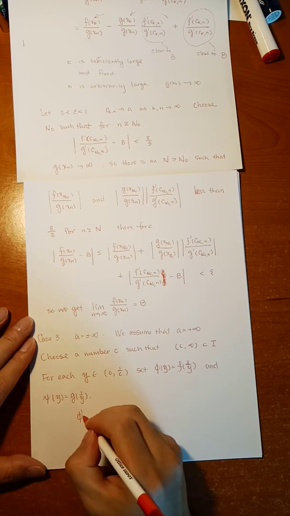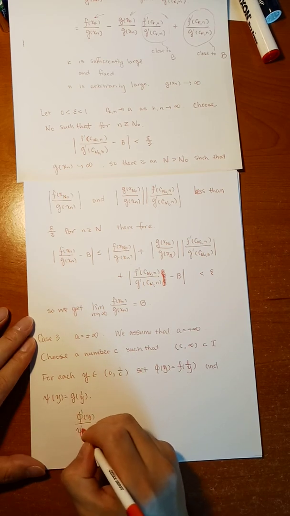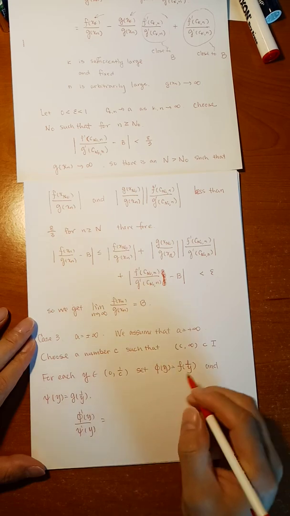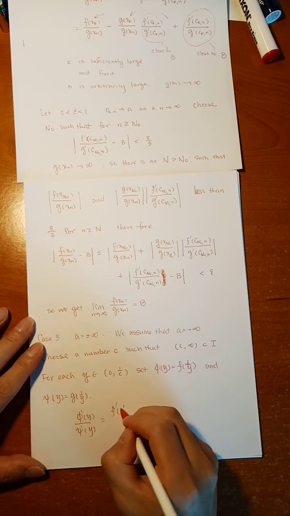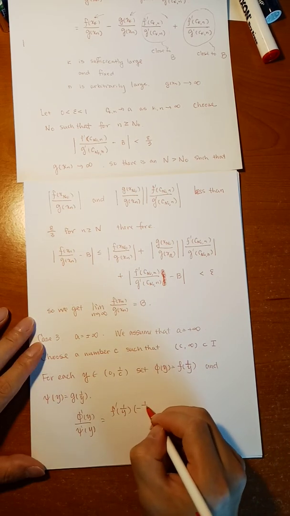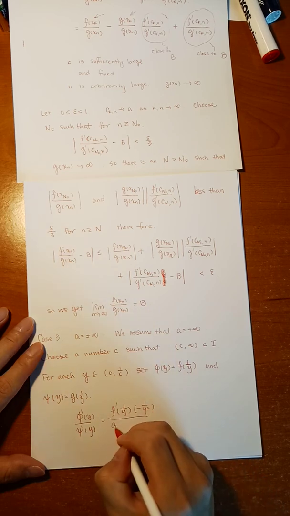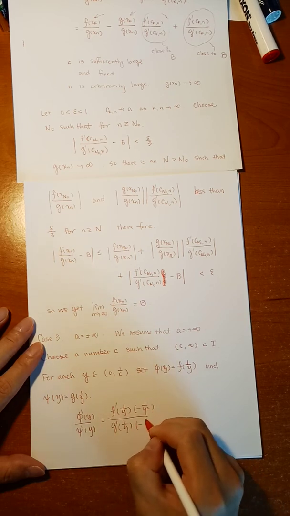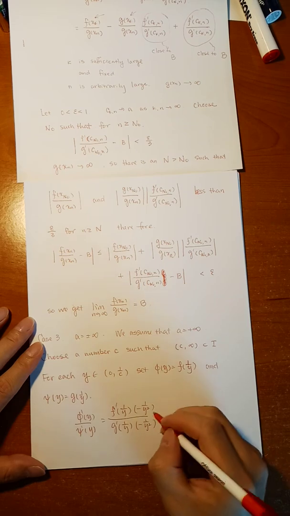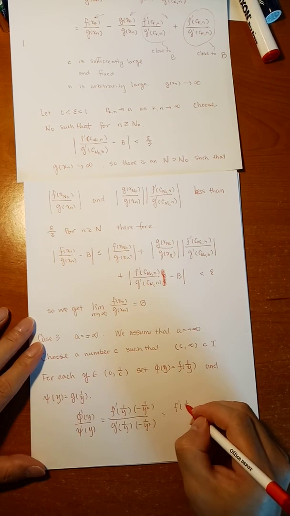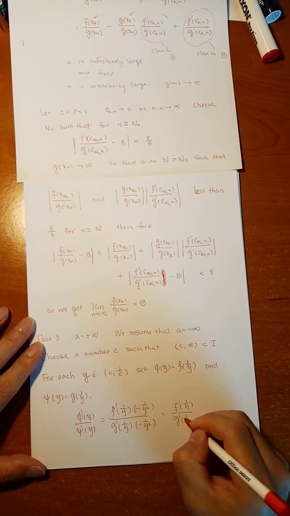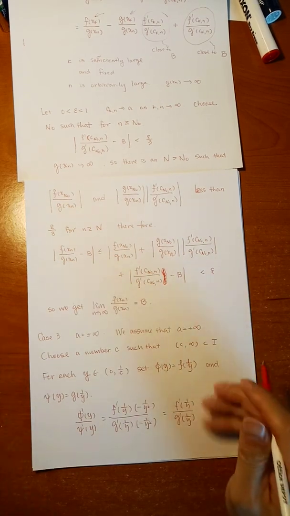Then phi prime of y and psi prime of y are equal to f prime of 1 over y times negative 1 over y squared, and g prime of 1 over y times negative 1 over y squared. See, there's some symmetry here.